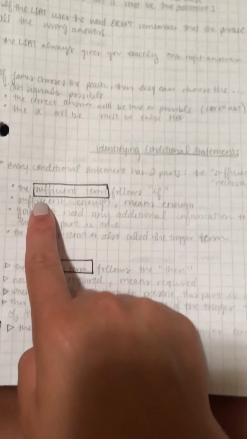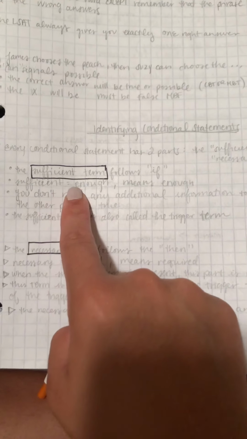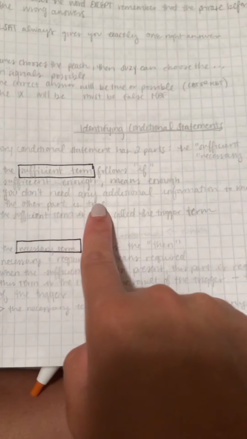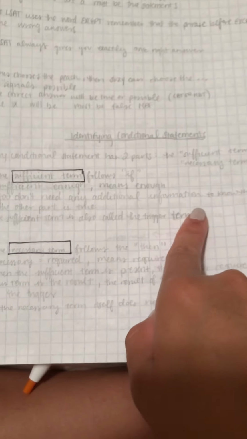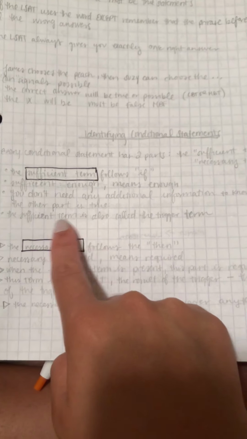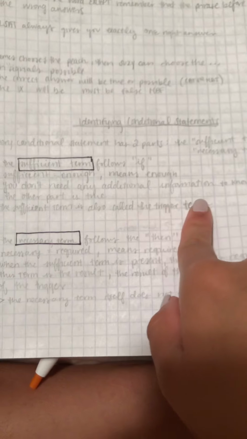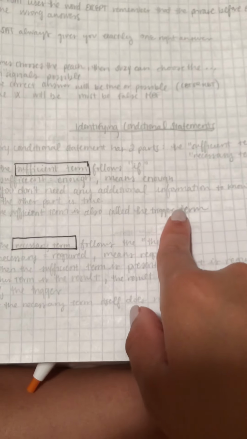So sufficient means that it's enough. You don't need any additional information to know the other part is true. The sufficient term is also called the trigger term. That really helped me. Just blank triggers something.